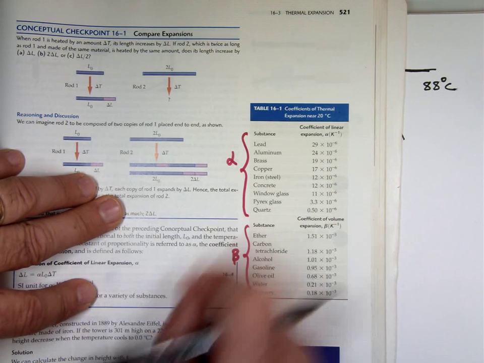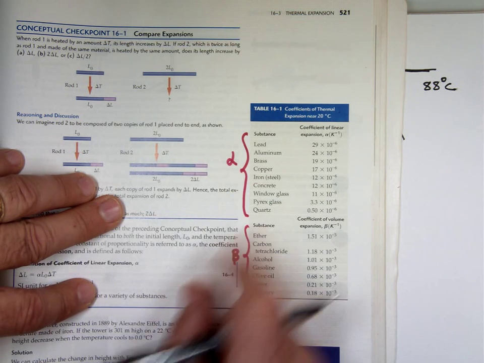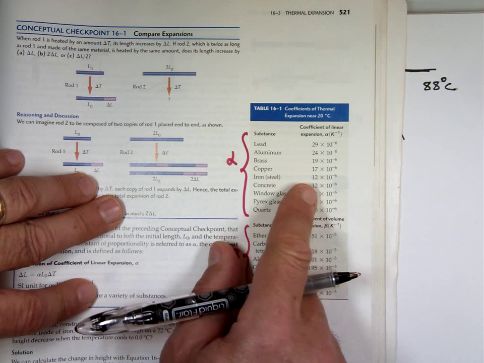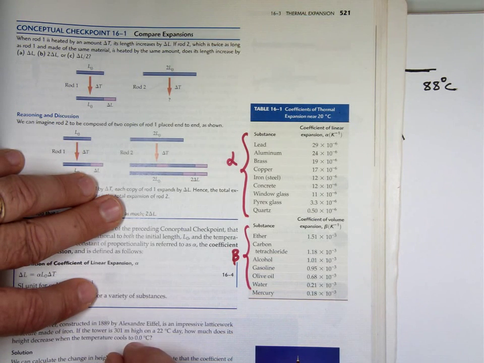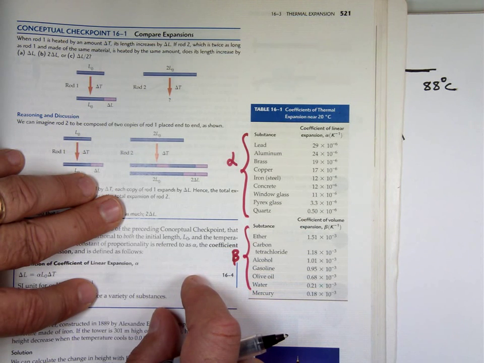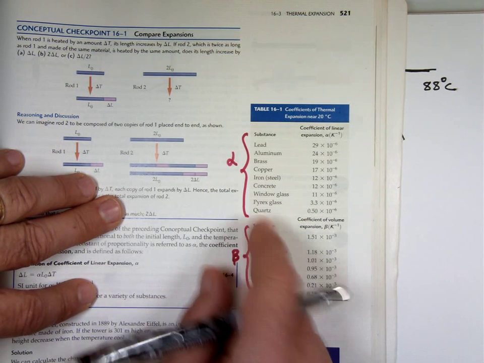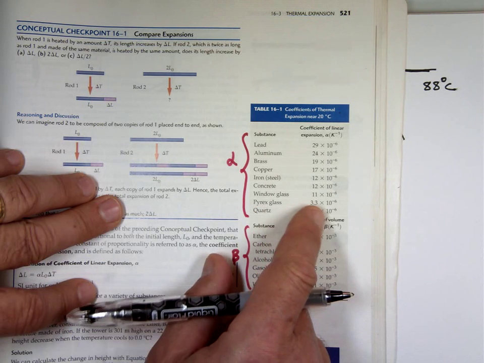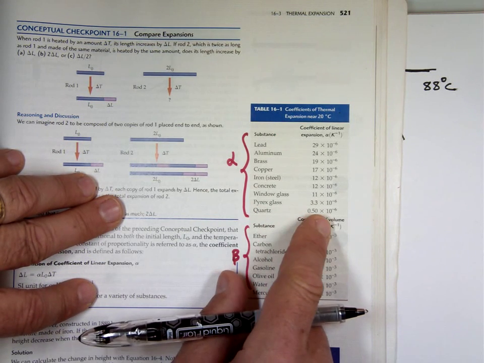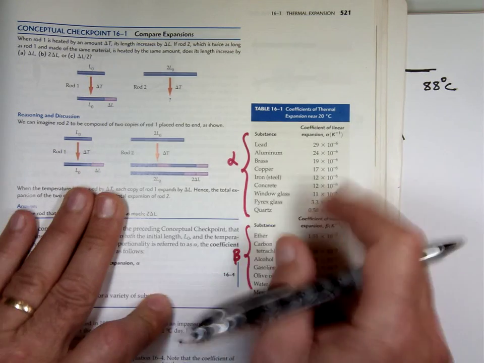Copper, 17 times 10 to the negative 6. Iron, 12 times 10 to the negative 6. Concrete, 12 times 10 to the negative 6. Window glass, 11 times 10 to the minus 6. Pyrex glass, 3.3 times 10 to the minus 6. And quartz, which is 0.5 times 10 to the minus 6. Just some samples of them.